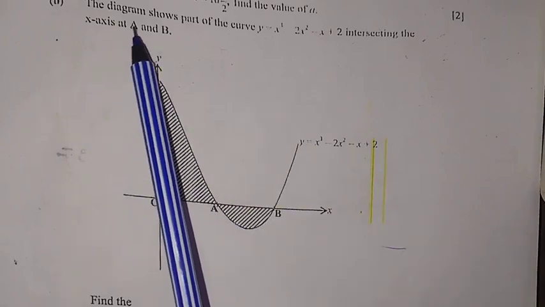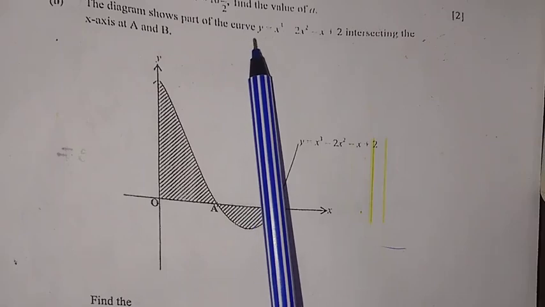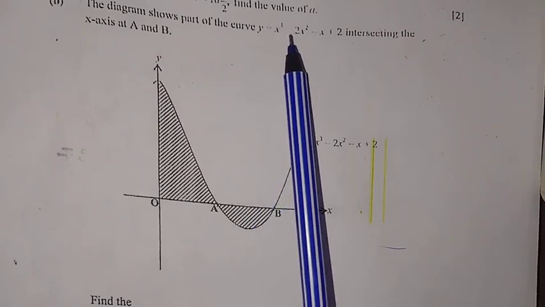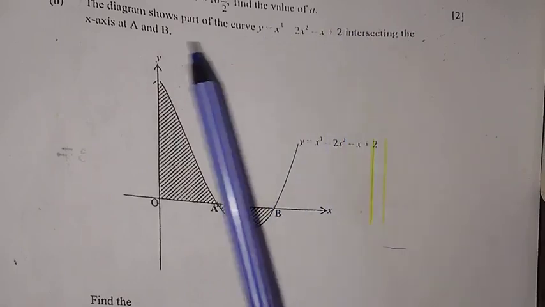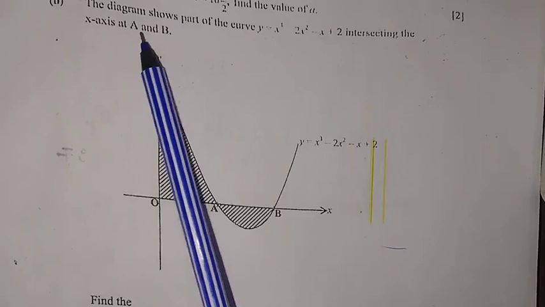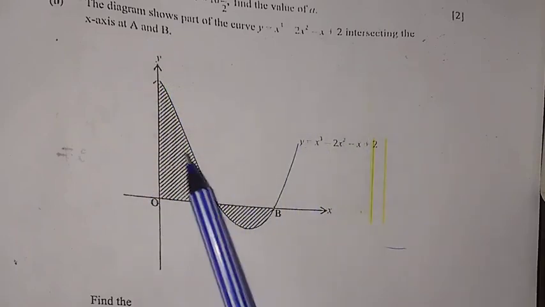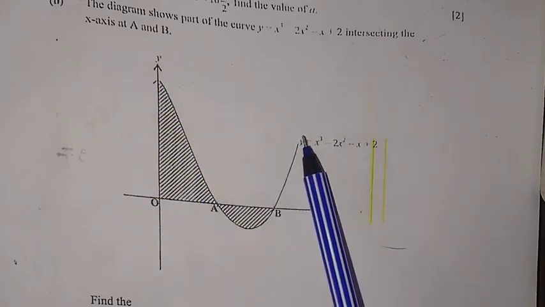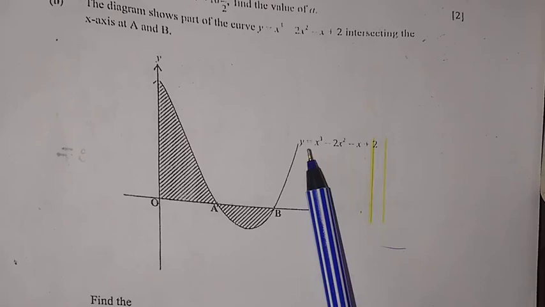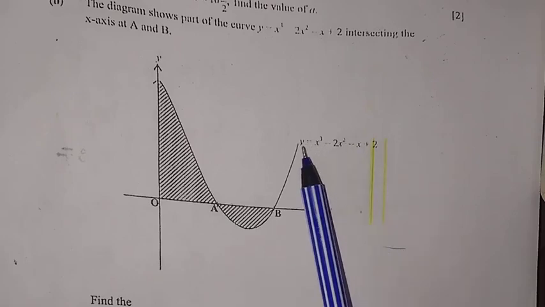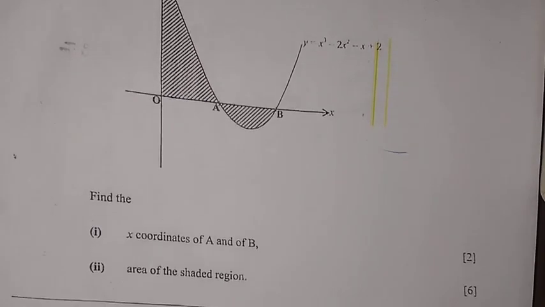The question reads: the diagram shows part of the curve y is equal to x cubed minus 2x squared minus x plus 2 intersecting the x-axis at points A and B. This is the diagram showing this curve, which is intersecting the x-axis at points A and B. So we have the function for this curve right here. Let us now look at the questions down here.